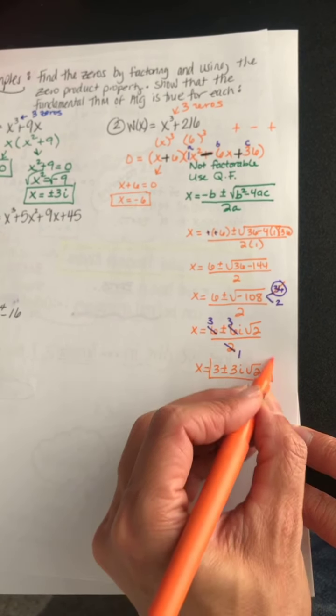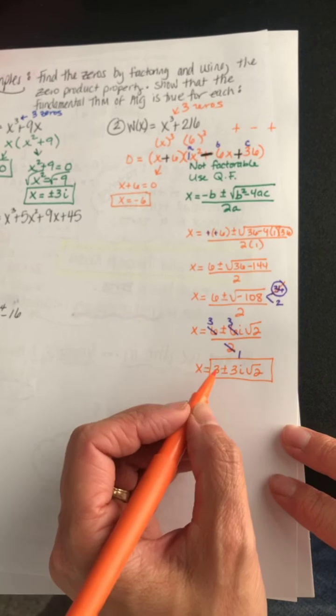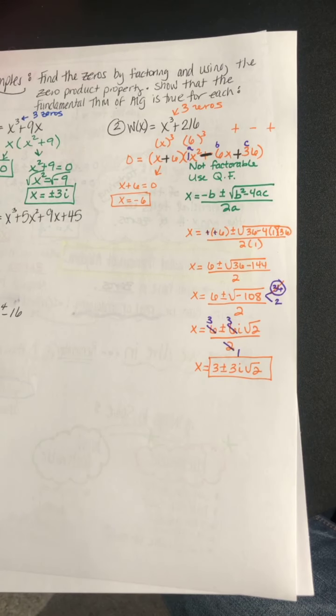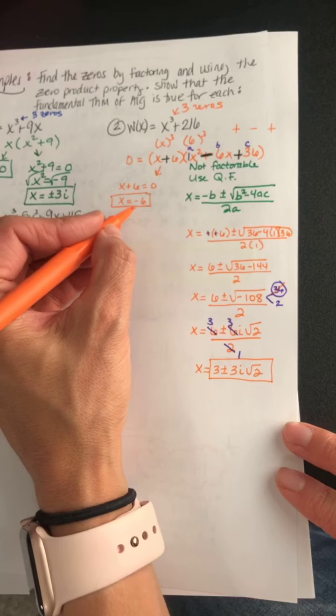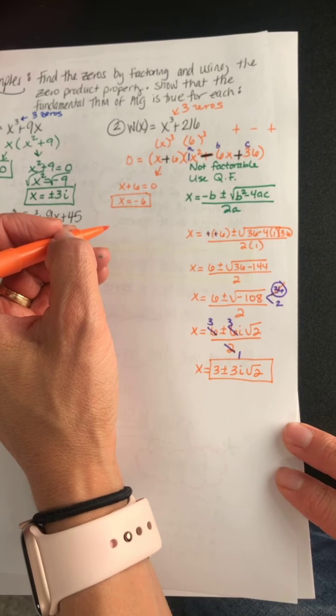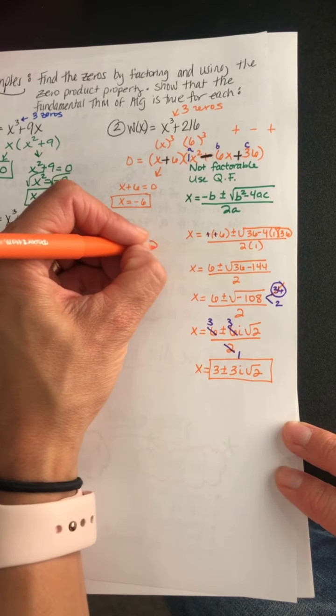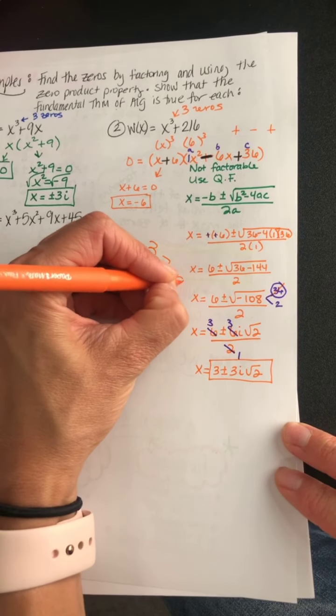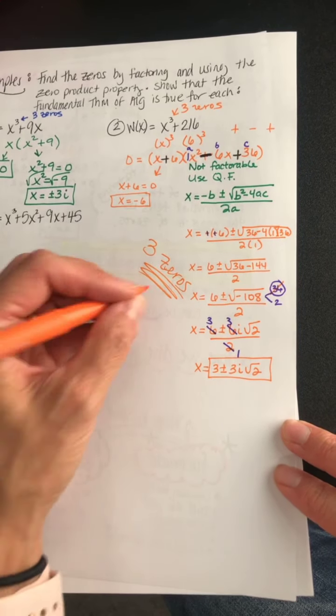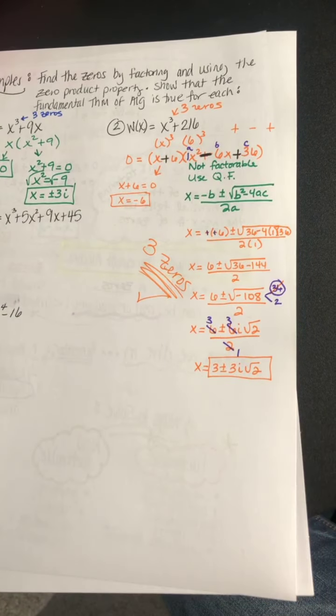All right, so here are 2 of my solutions, 3 plus 3i radical 2, and then 3 minus 3i radical 2. And then my third solution is x equals -6. Okay, so I definitely have 3 zeros. So check. Fundamental theorem of algebra verified.